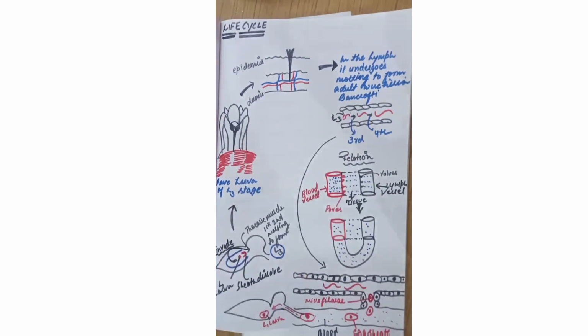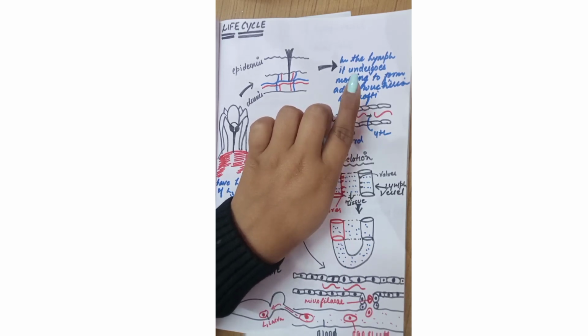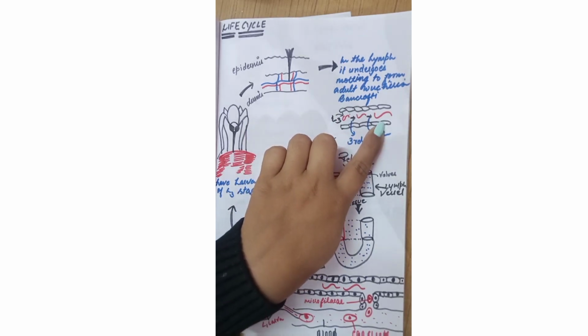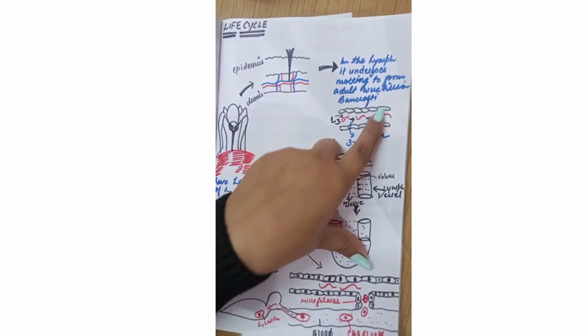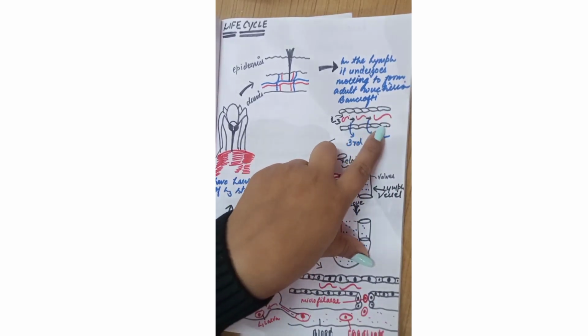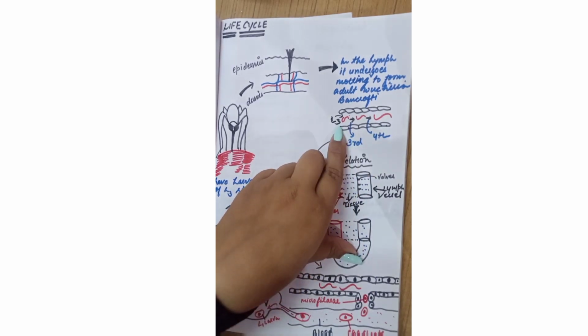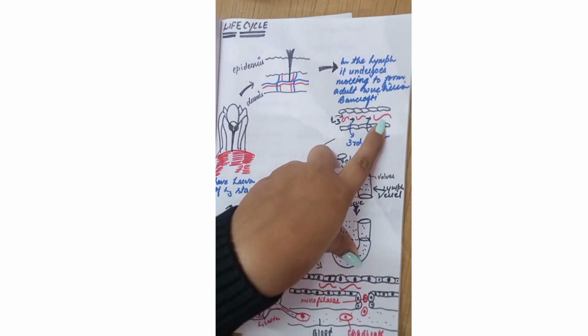Molting means it tries to mature itself. Not reproduce, we will say that it will mature, and it will form the adult parasite. Here we have taken Wuchereria bancrofti, so it will mature and form the adult Wuchereria bancrofti. Here one thing you should know is that the L3 will undergo the third and the fourth molting to form the adult one.